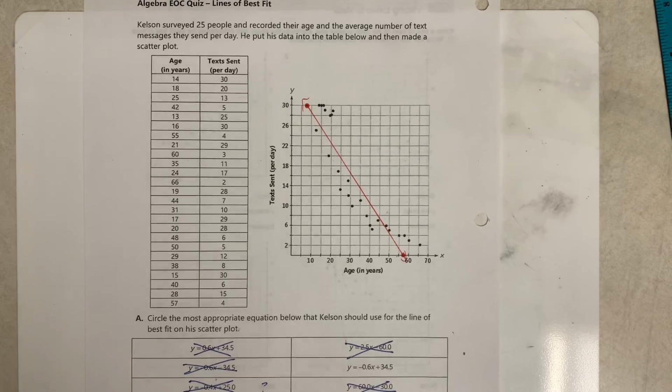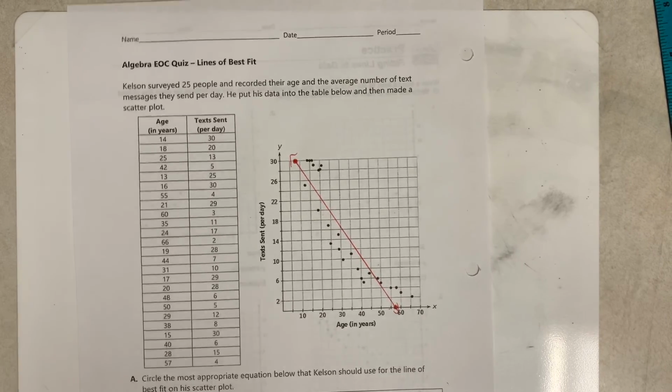All right. So there you have some lines of best fit.